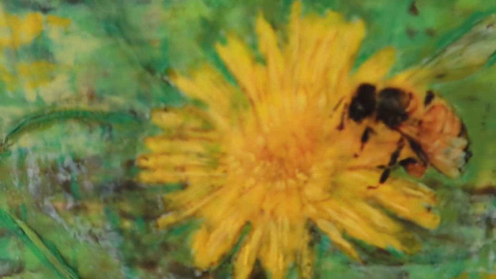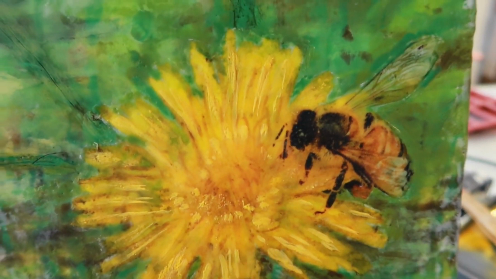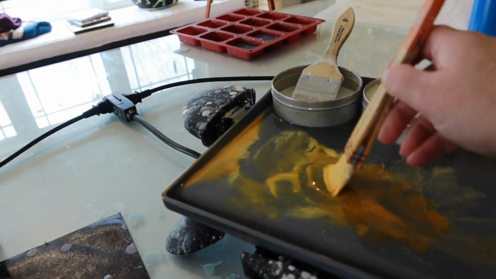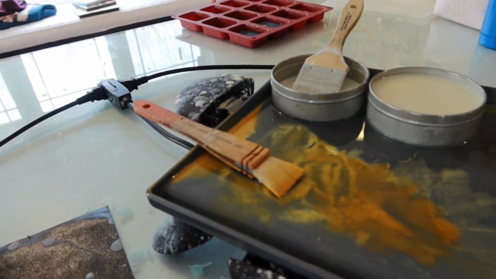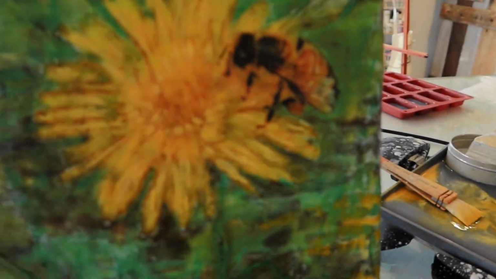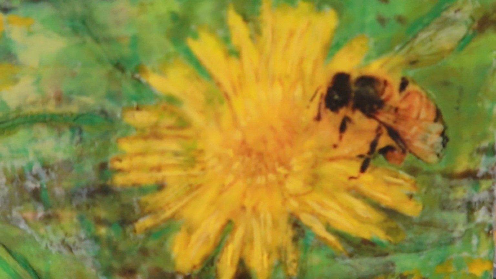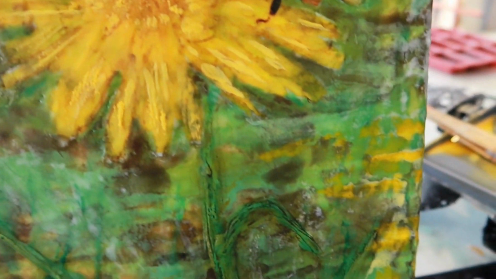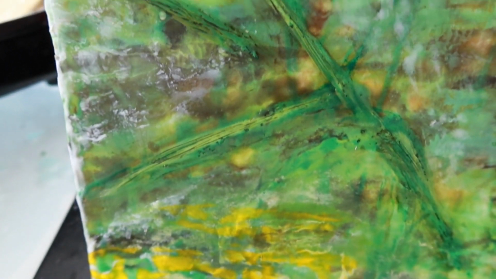I added in some highlights to the flower using a little brush and obviously some encaustic wax, several different colors of the yellow, and didn't record that part because, you know, lighting. Anyways, and added some yellow highlights along the painting itself. And then some highlights in the grass area as well.